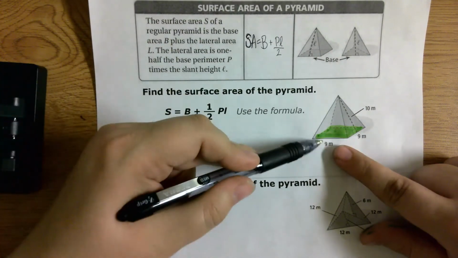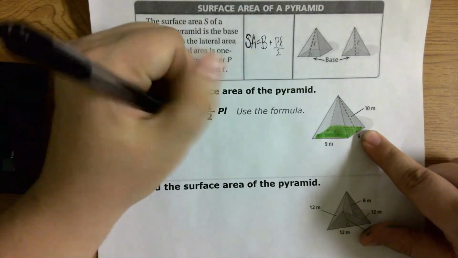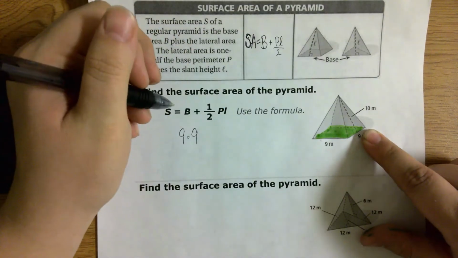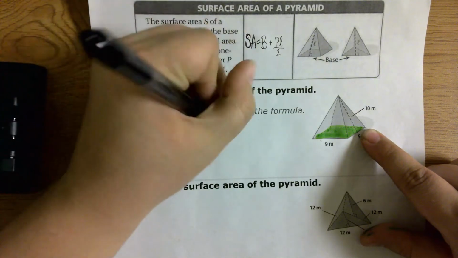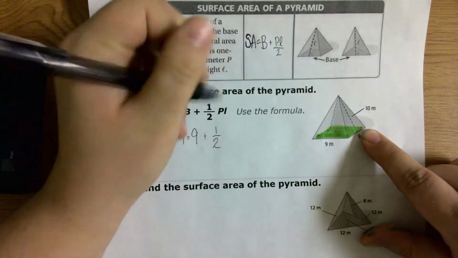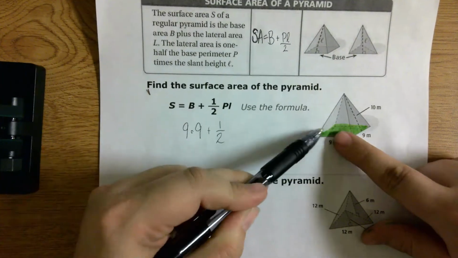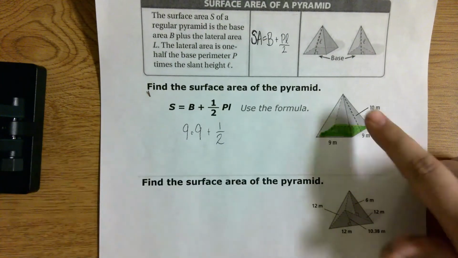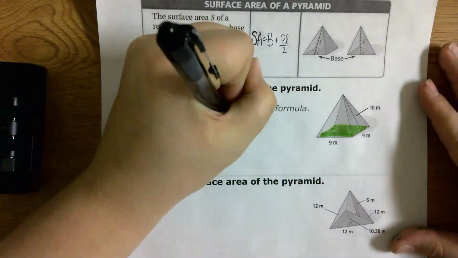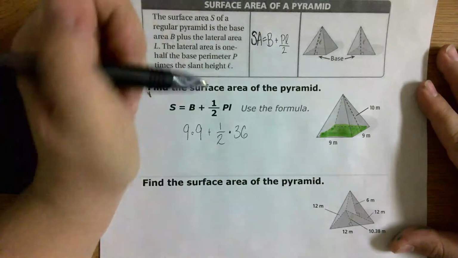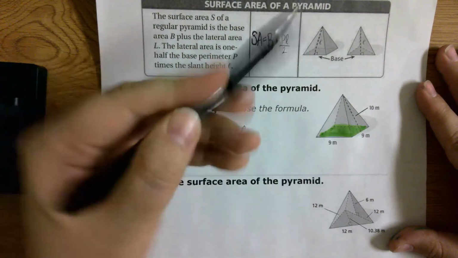So we have 9 times 9 for our base, plus 1/2 the perimeter of the base. The perimeter is 9 plus 9 plus 9 plus 9, or 9 times 4, which would be 36, times the lateral height, which is 10.